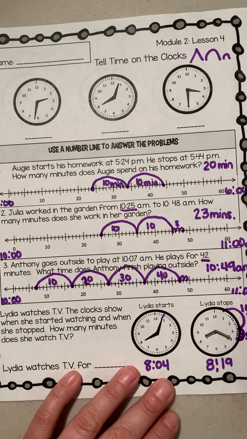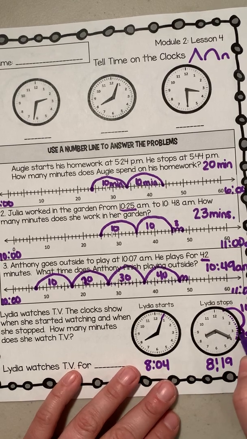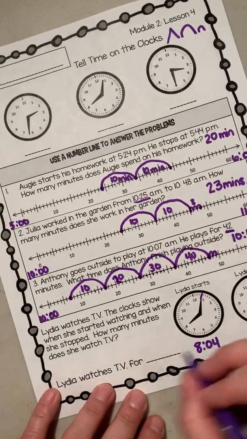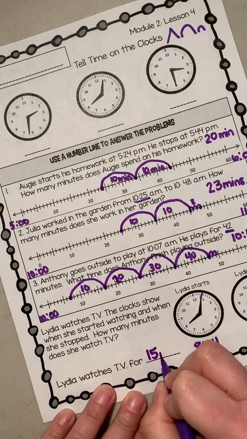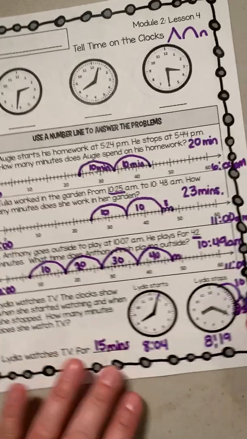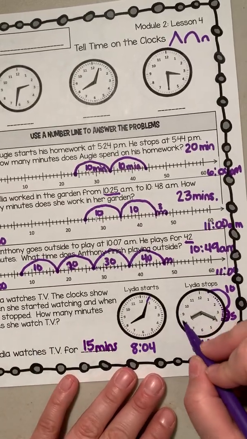I lost track of what I was doing here. All right, so this is a big jump of 10 and a little jump of 5. So she watches TV for 15 minutes.